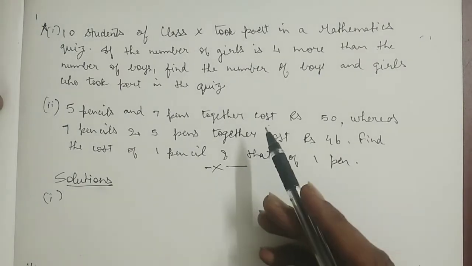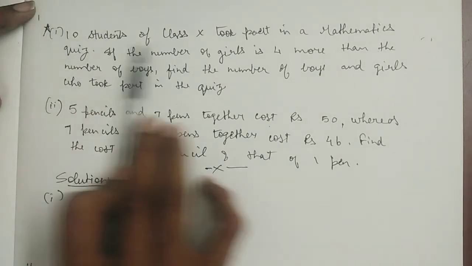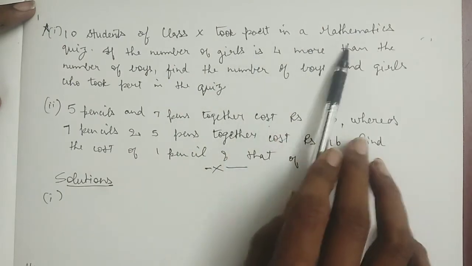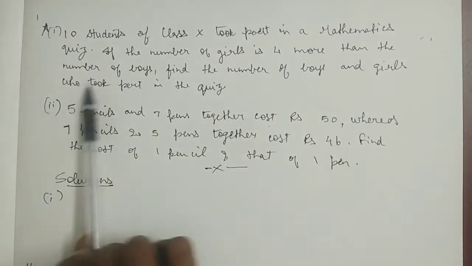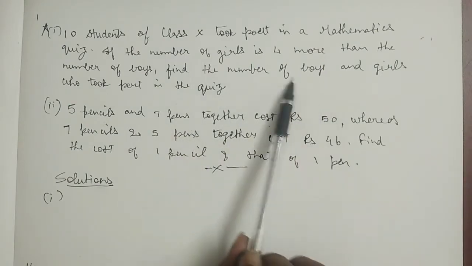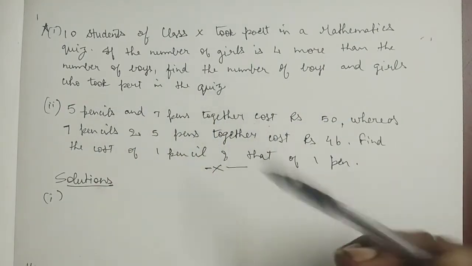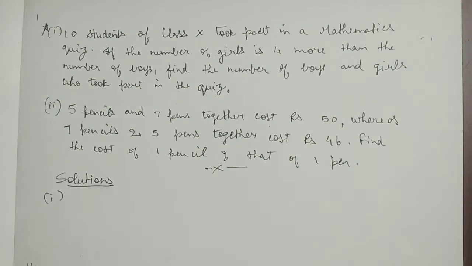So the first question is: 10 students of class 10 took part in a mathematics quiz. If the number of girls is 4 more than the number of boys, find the number of boys and girls who took part in this quiz. The question is, we need to find the number of girls and boys.